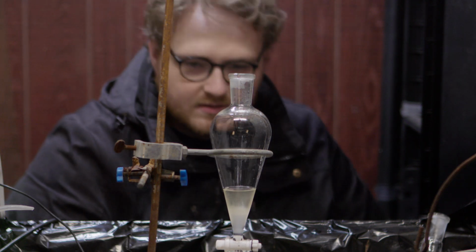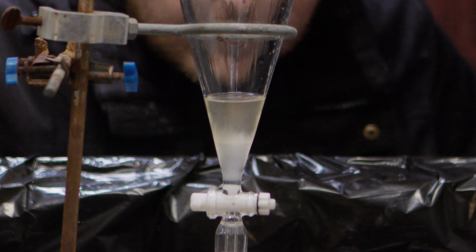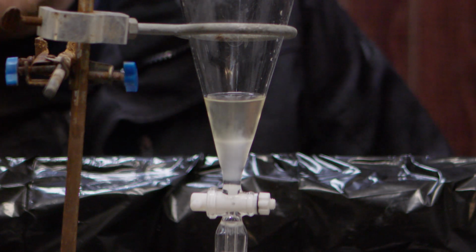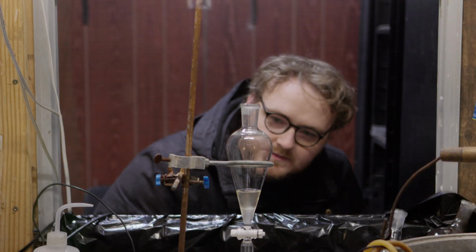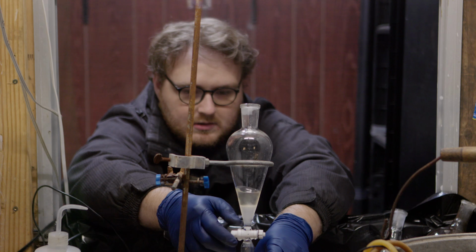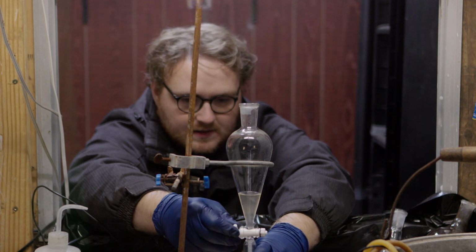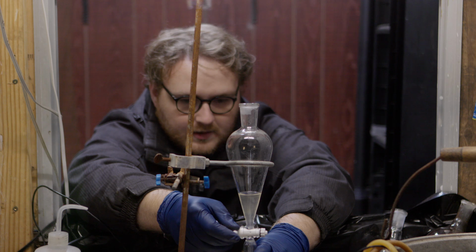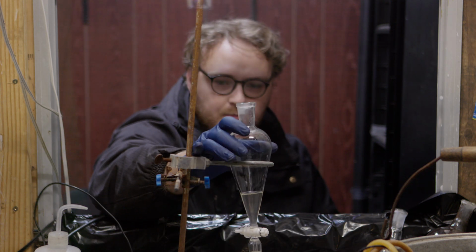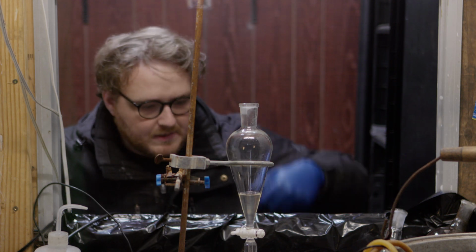Now we just need to wait for the oil to separate. Okay, that worked a lot better than I thought it might have. We're going to extract the bottom layer, and then we're going to pour off the top layer, and we're going to see what we're working with here. Still smells like propanol. I imagine a lot of the propanol is still dissolved in there. Maybe a little benzoic acid smell.